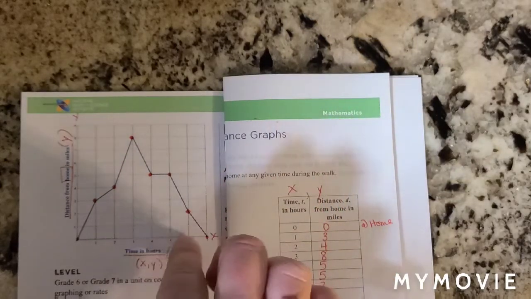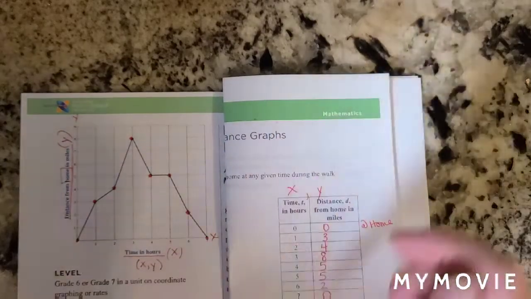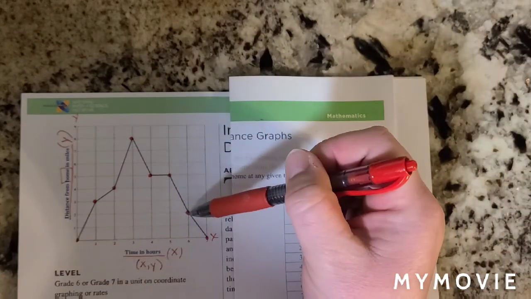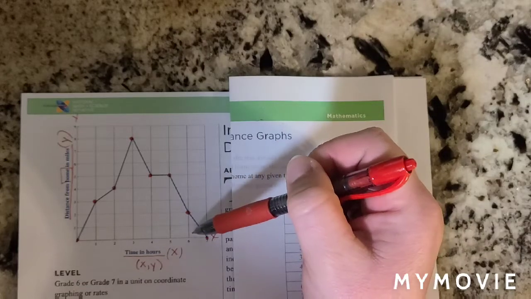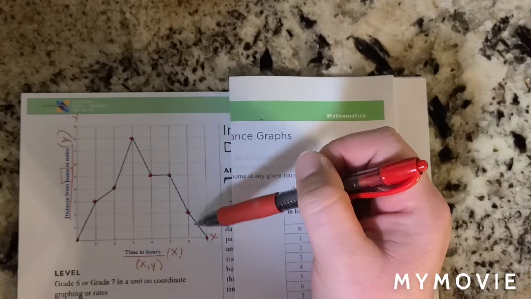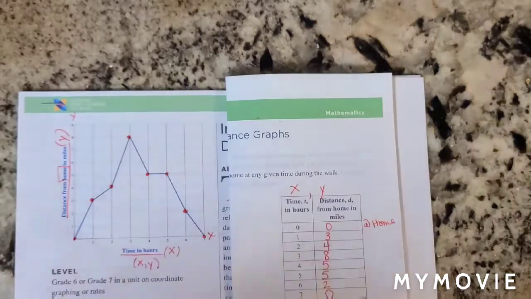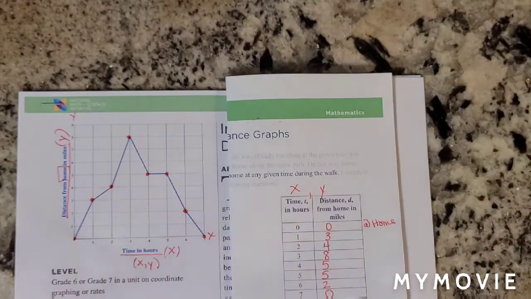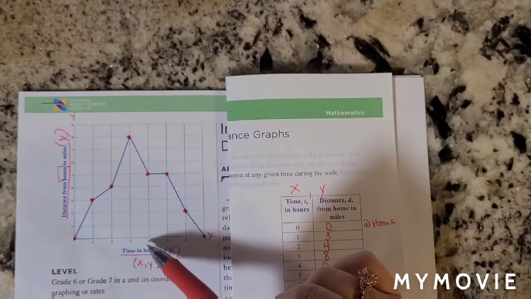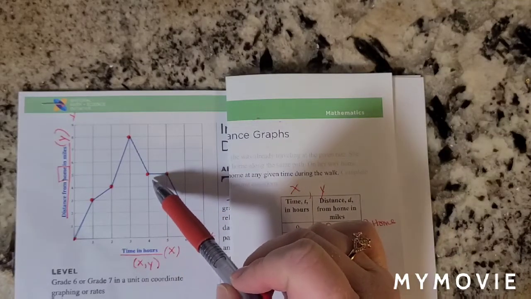Okay, so here another hour passes, and she is only 2 miles from home. So she went 3 miles in this time. She went 1, 2, 3 miles right here back towards home. And then 1 more hour passes. She must have got a little tired because she only got 2 miles in between here and here. So if I were looking at my graph and it said when was a time that she stopped, then I would look for a time where time passes but her distance did not change.